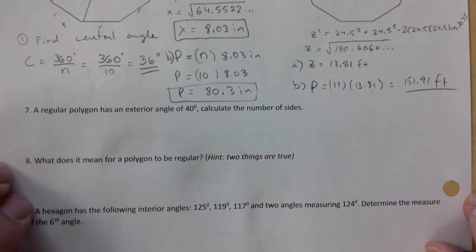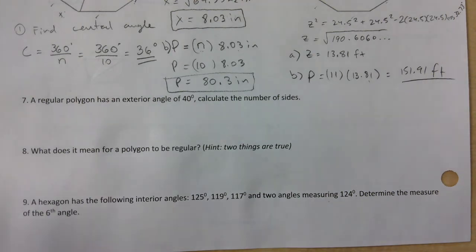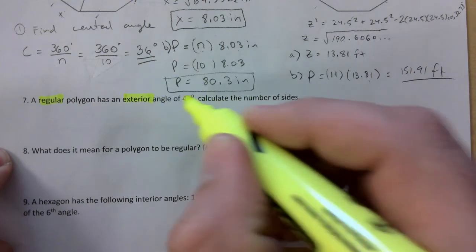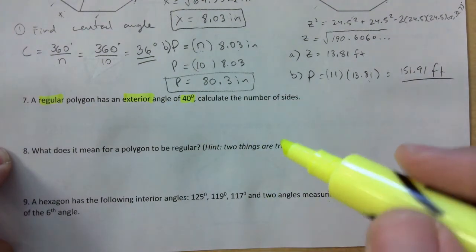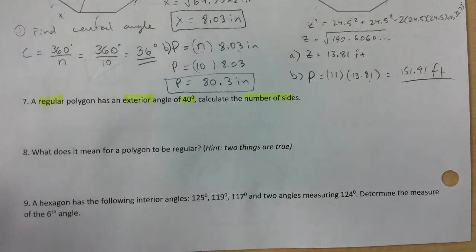Let's keep going. A regular polygon. So you want to kind of always be mindful, that might come in handy, right? Regular polygon. They give you the exterior angle, which is 40. Calculate the number of sides. Okay, so they want n.